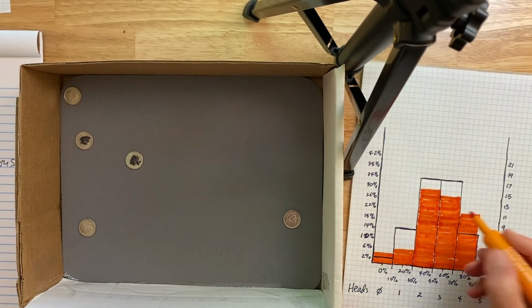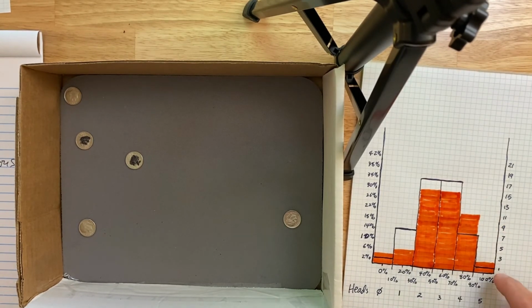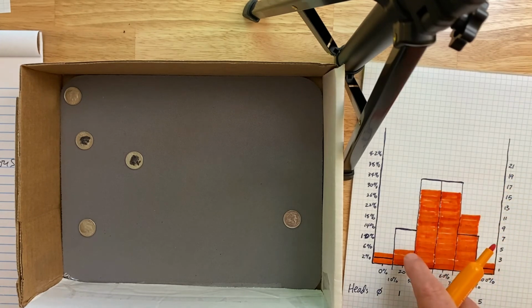Three is 60% heads. Okay, once again checking where I am. I only want to do 50 rolls. I'm 1, 2, 3, 4, 5, 6 over, and I have 4, 5, 6. I have only 2 more to go.